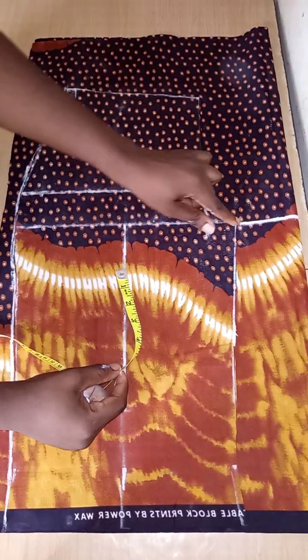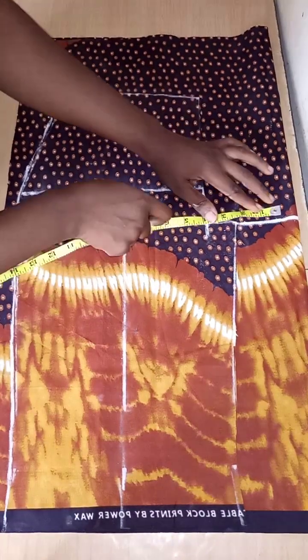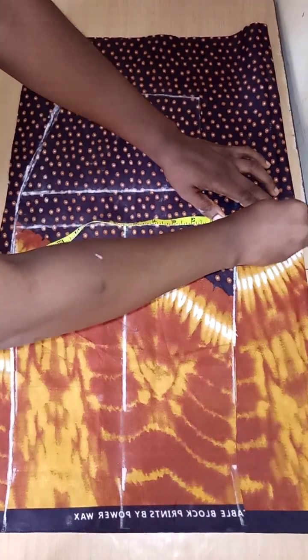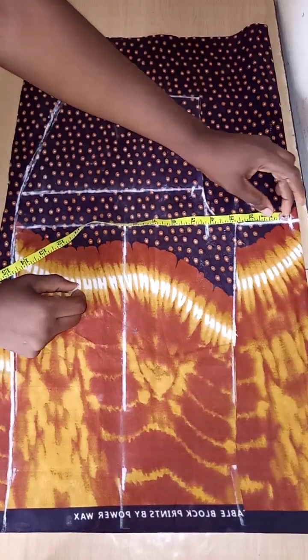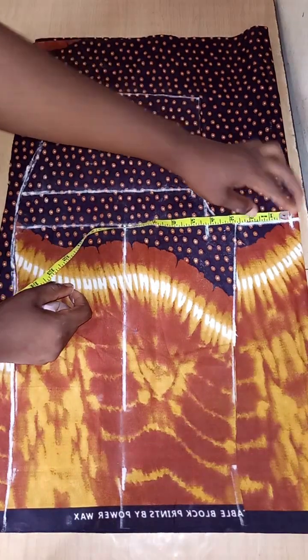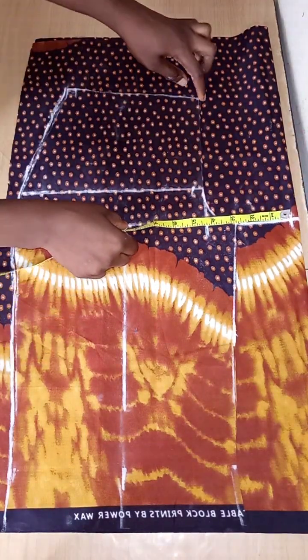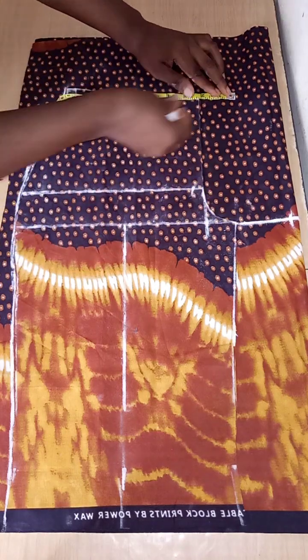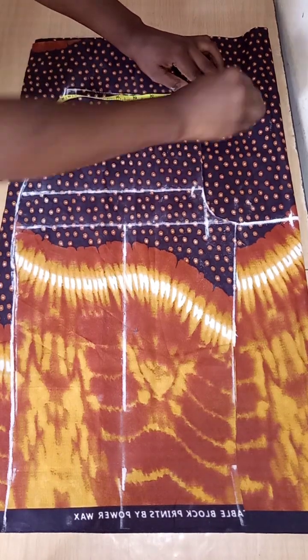so what I'm going to be doing is I'll be adding at this crotch line, I'll be adding 2.5 inches for the crotch allowance for ease. Then at the waist area, I'm going to add 2 inches, like so.